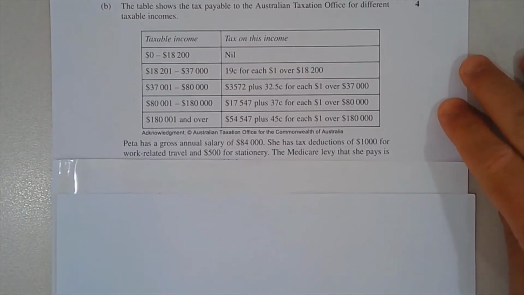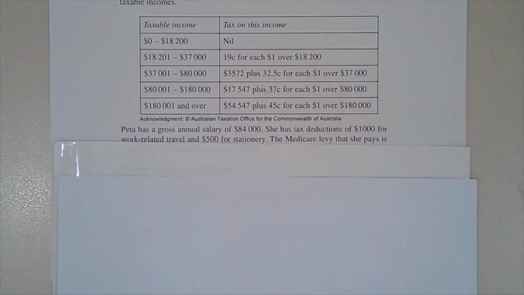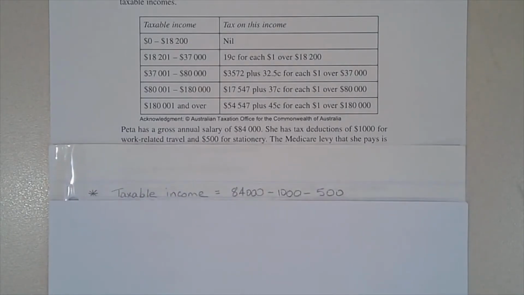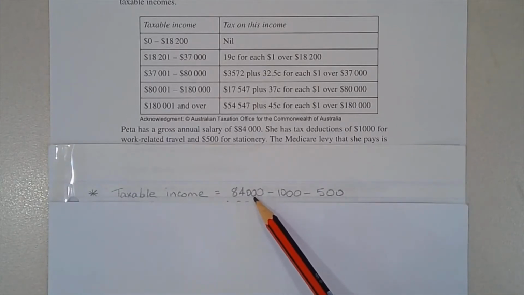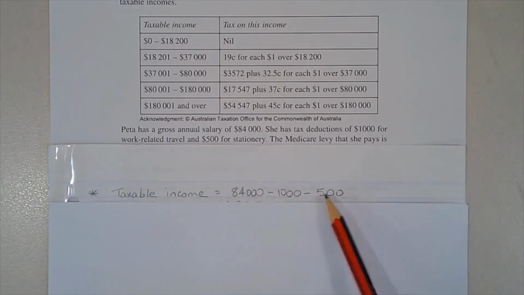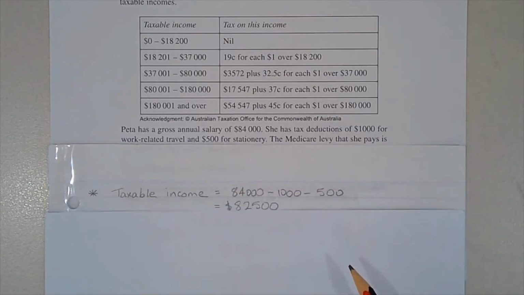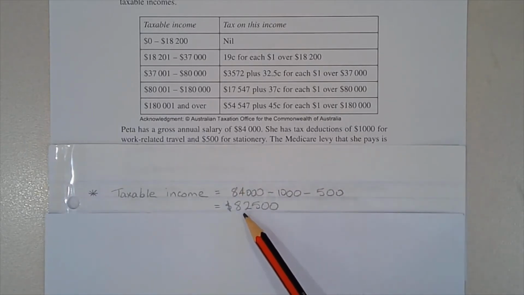So let's go through this step at a time. That's a 4-mark question. So the first thing we need to work out is the taxable income. So her gross salary is $84,000, and we subtract the deductions, so $1,000 and the $500 for the stationery. And Peter's taxable income is $82,500, so that's what she will be taxed on.